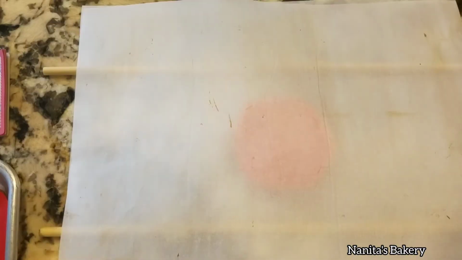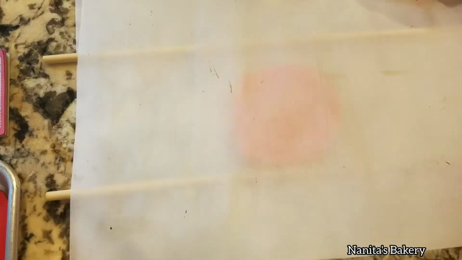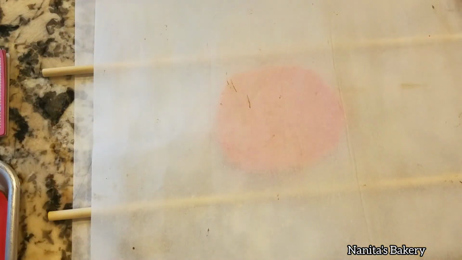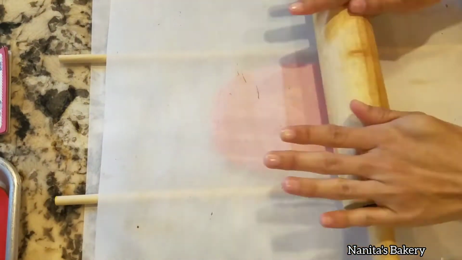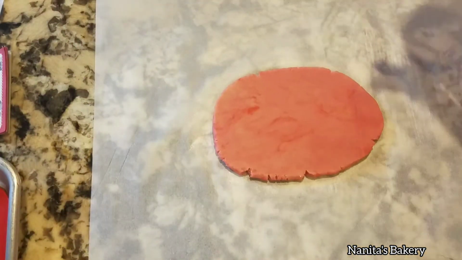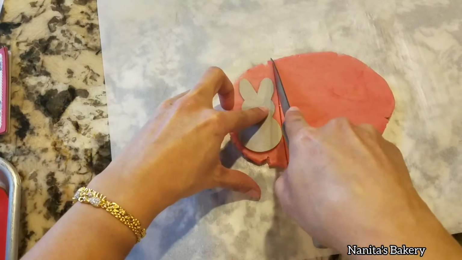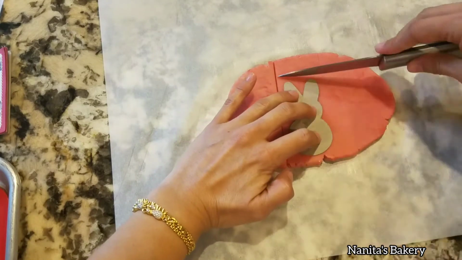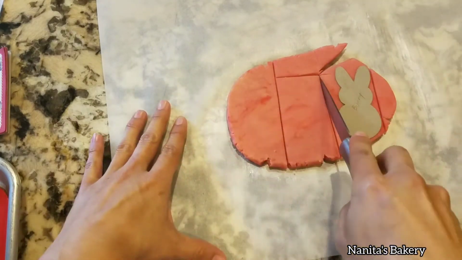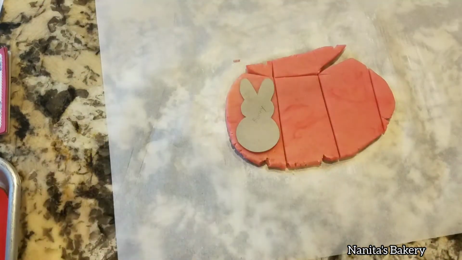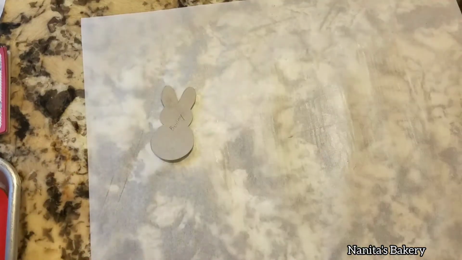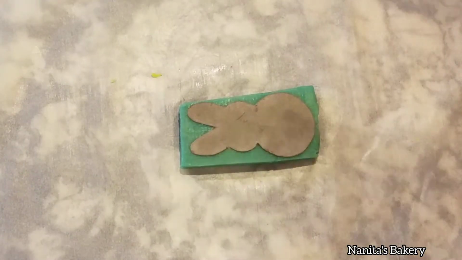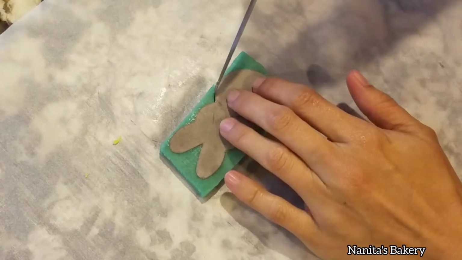So I start rolling out my cookie dough. I like to use a couple of dowel rods on the side to make sure I have even thickness, and then I'm using the template to cut as close to the shape as it can be. Then I take these pieces and put them in a baking sheet, and then I freeze them for 5 minutes.